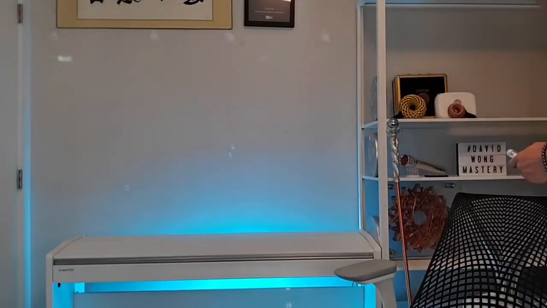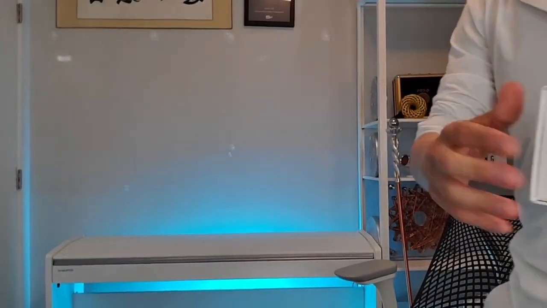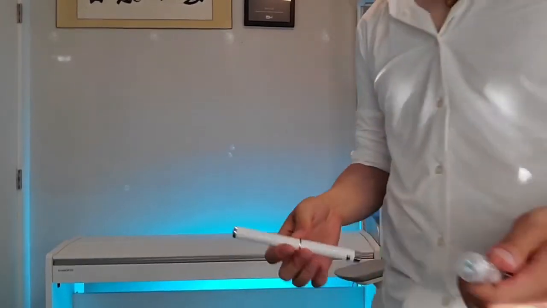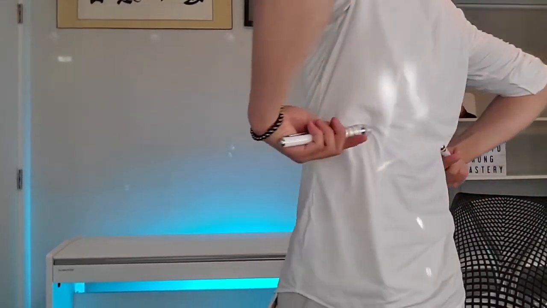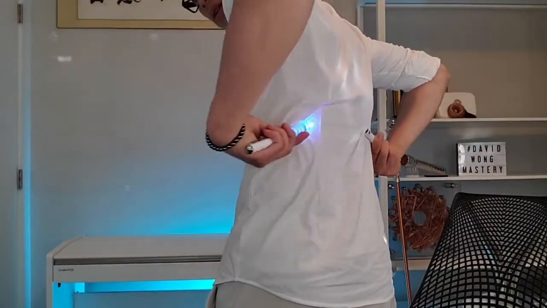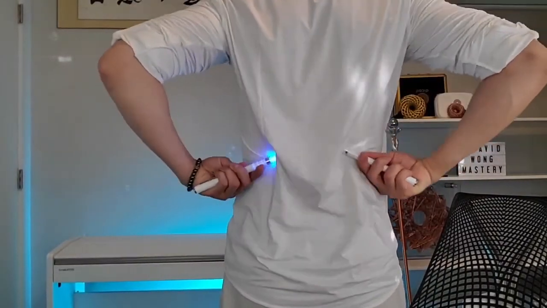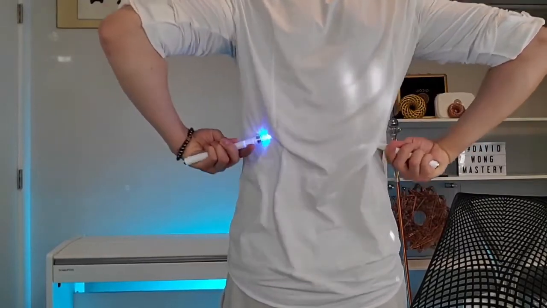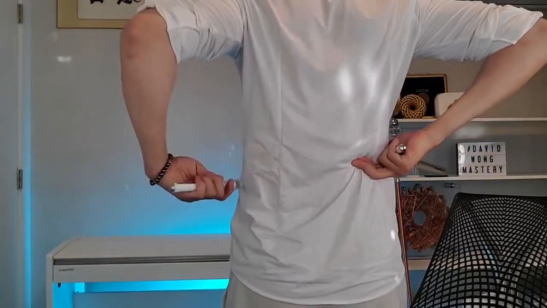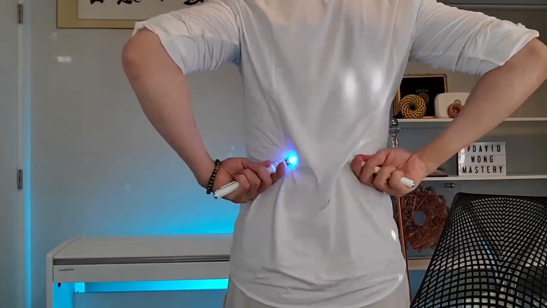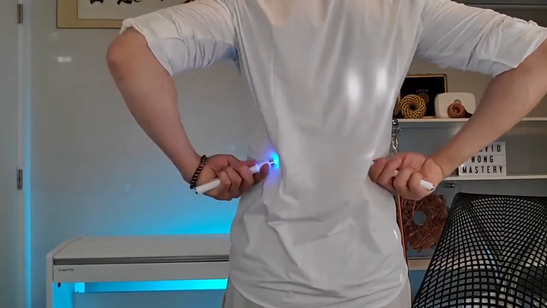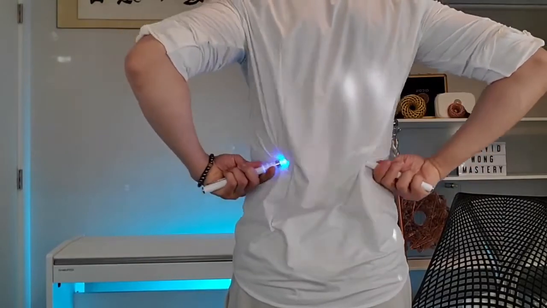Right, if you grab another wand, or just do it one at a time. But let's say you have 2 of these, so you can do 2 at the same time. And then you can feel your kidneys and massage your kidneys. Actually, that feels pretty good. So you can feel your rib cage from behind, and it's basically right behind the bottom of your rib cage on the back. That's where your kidneys are.